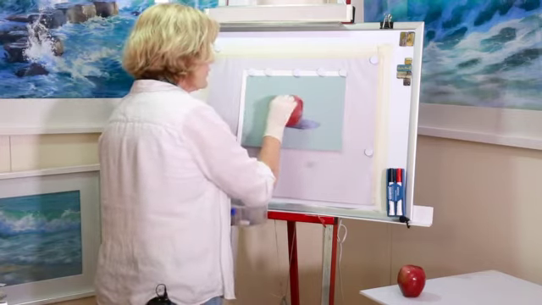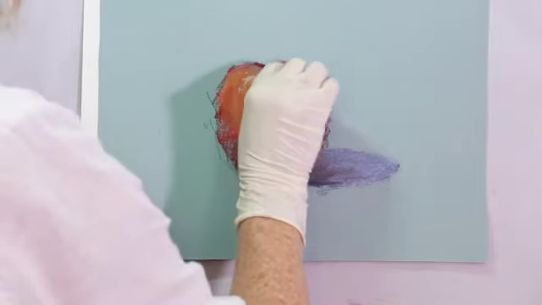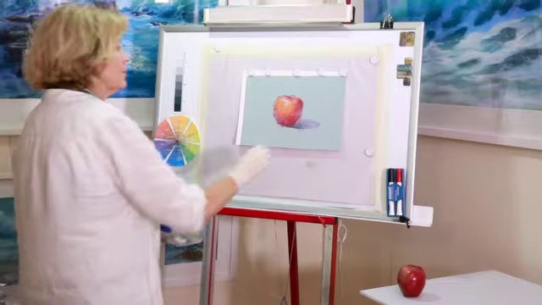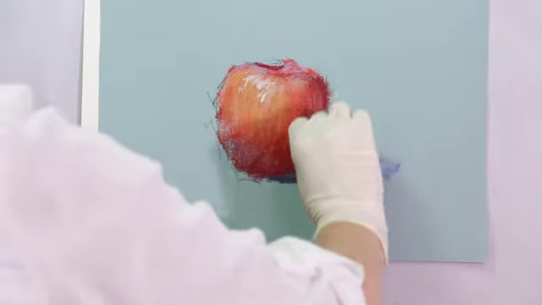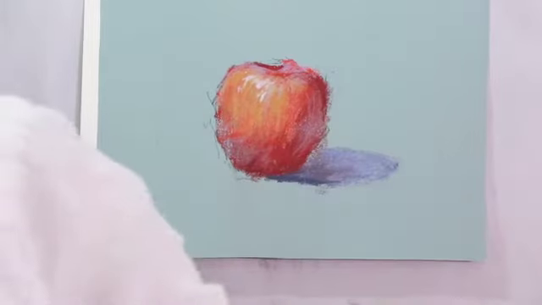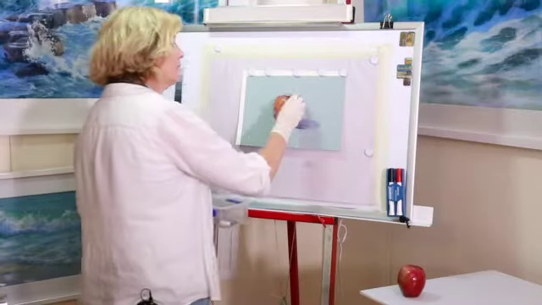You have to look for what's around the apple, what could be making these lights reflect in. You don't want them too light, you don't want them competing with the highlight.